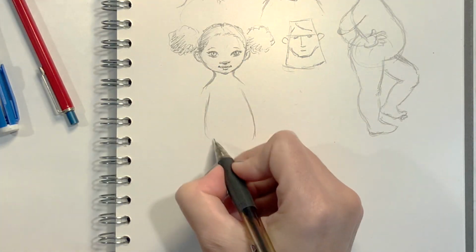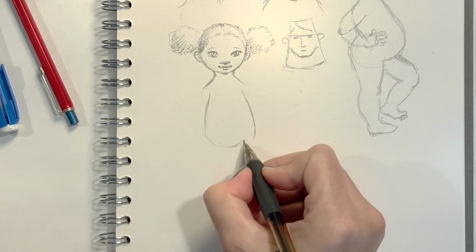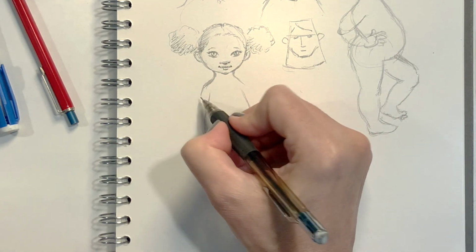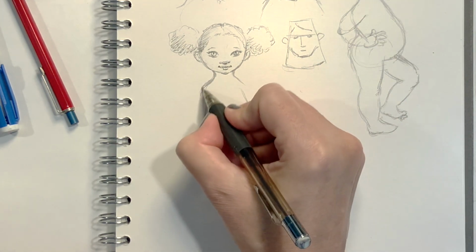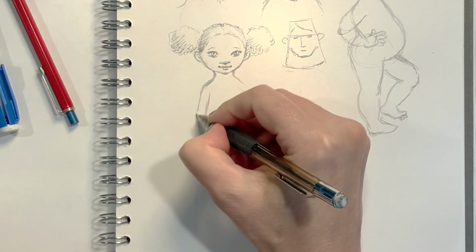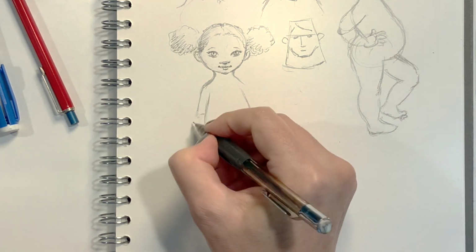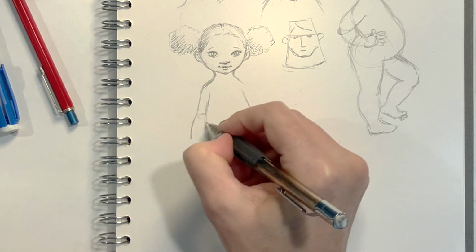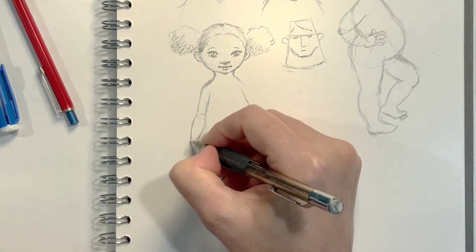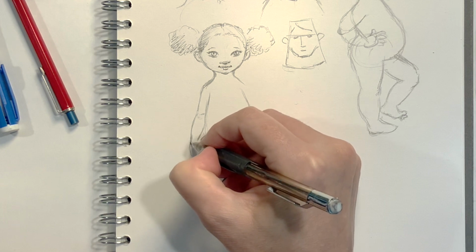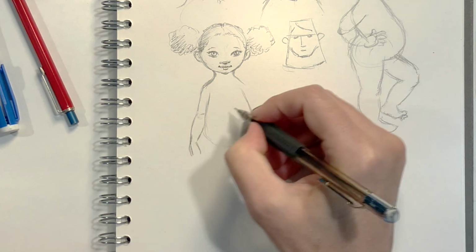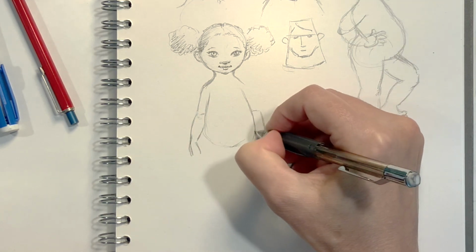Their torsos are pretty long compared to everything else. So there's some cute little shoulders. Elbows are still going to hit about to the waist. There's those sausages all coming into play.